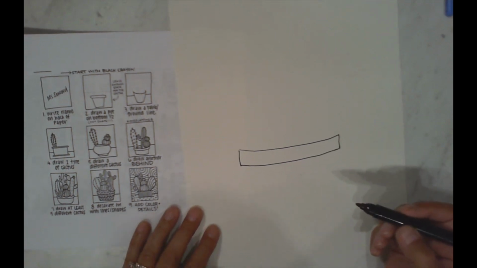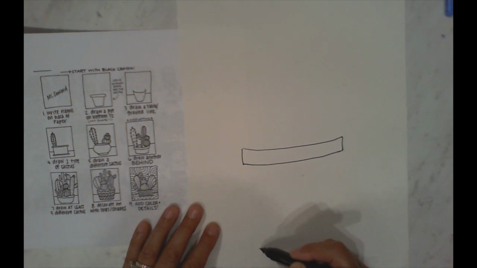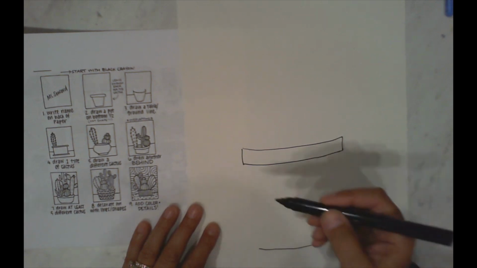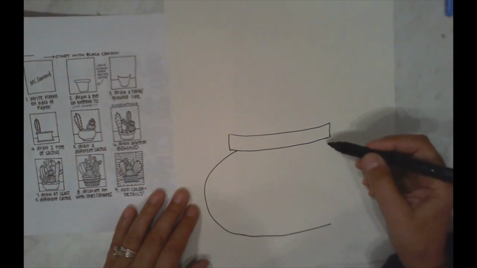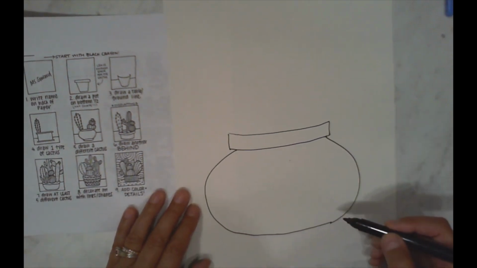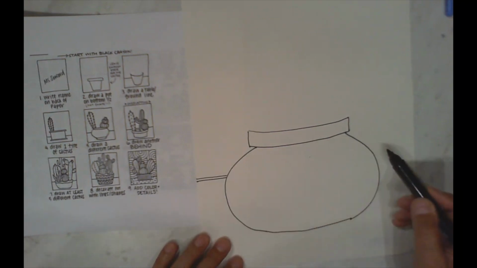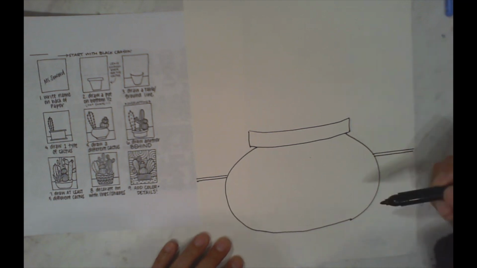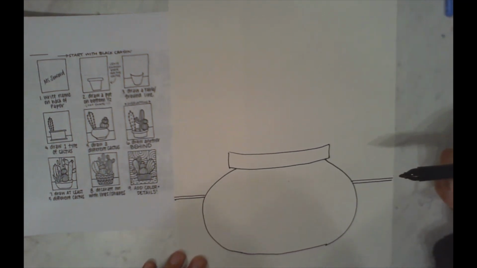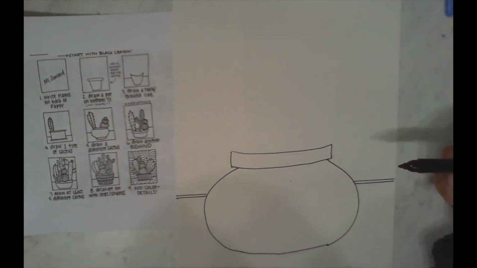And then my pot on my plant is going to be an oval shape. So I'm going to draw the base down here, and then I'm just going to come out to the sides and connect those shapes. And then I'm going to finish that with a line that indicates my tabletop and my wall. That way we're working with space. We don't have our pot just sitting and floating nowhere.